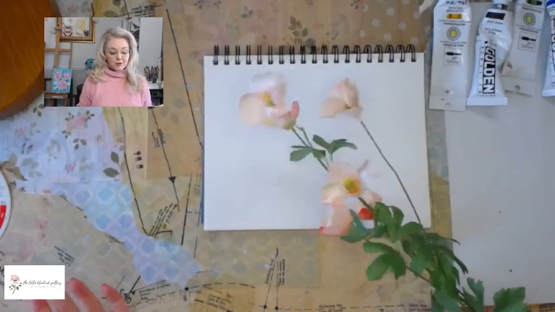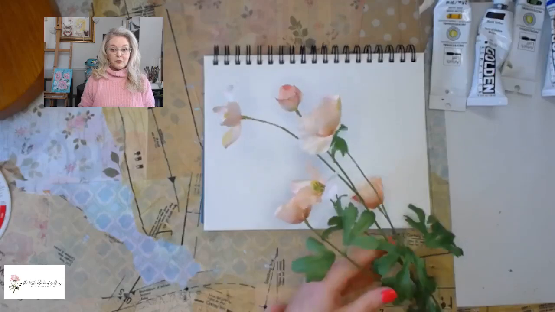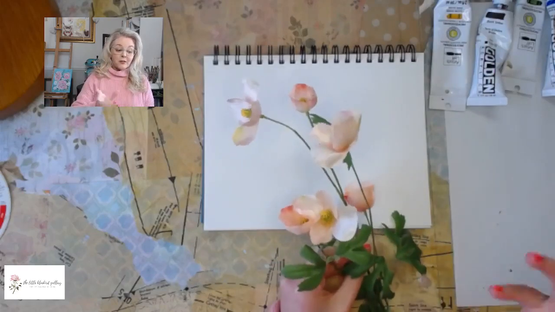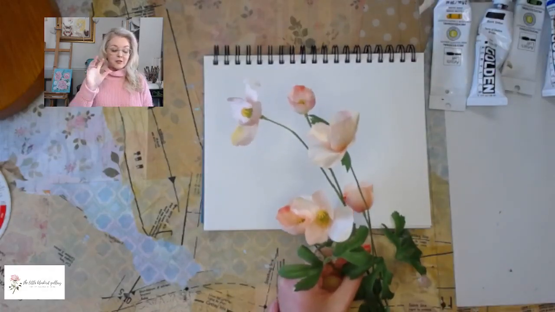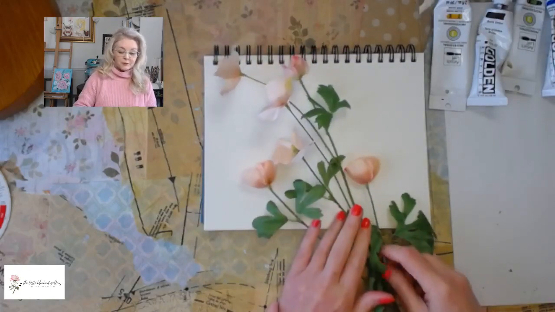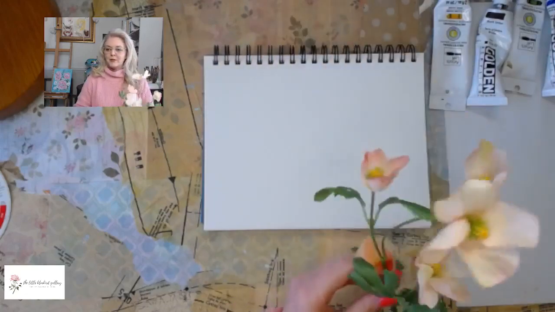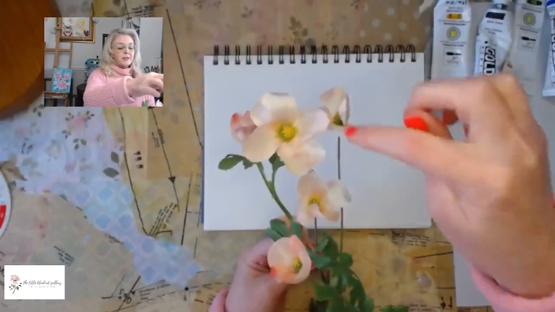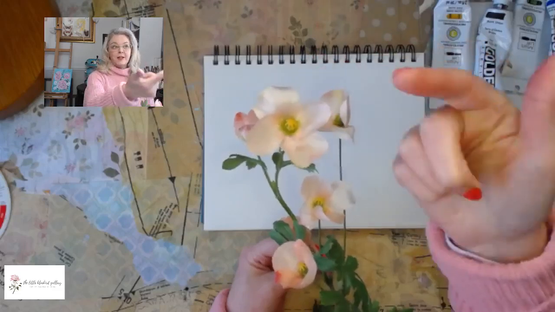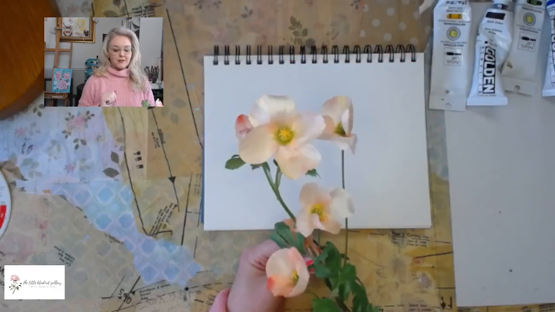Other than a photo reference, this is something that you could use to help you get a little bit more variety in the ways that you're turning your flowers and painting them. So let's just look at these. For an example, I'm going to try to figure out the best way for me to do this. This one, if you're looking at it from this camera here, it is a straight shot of it.